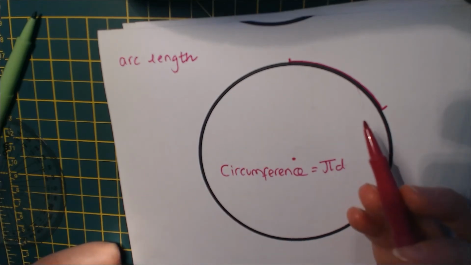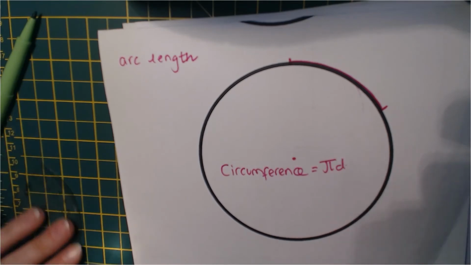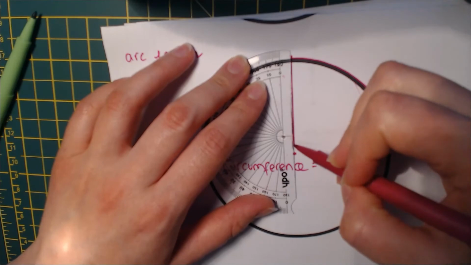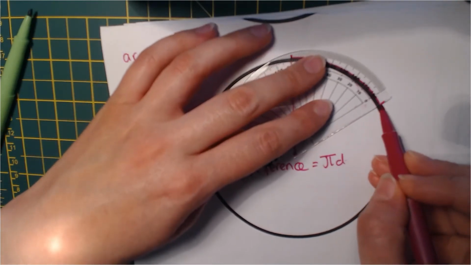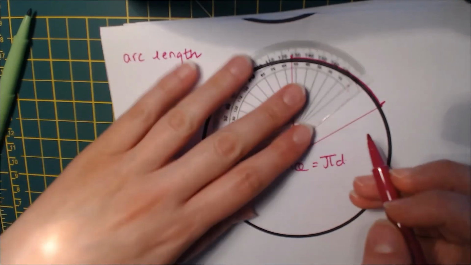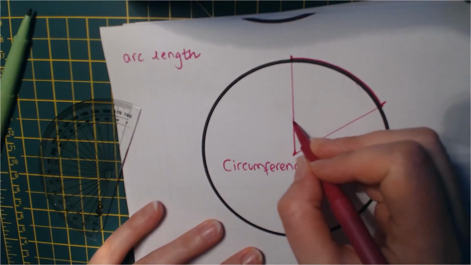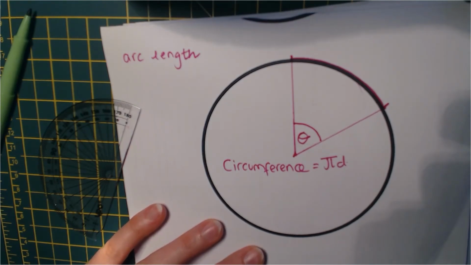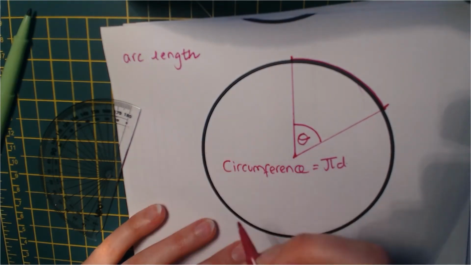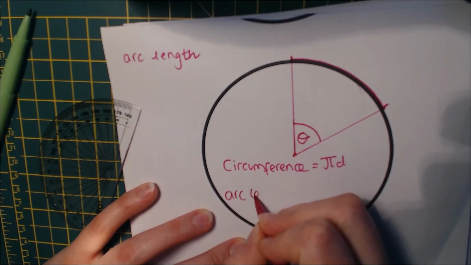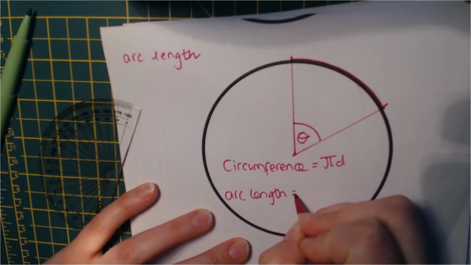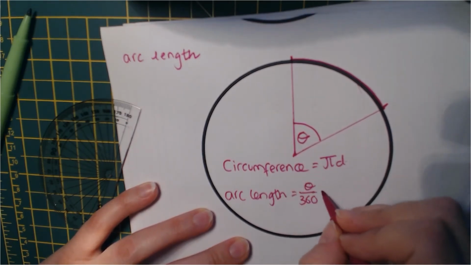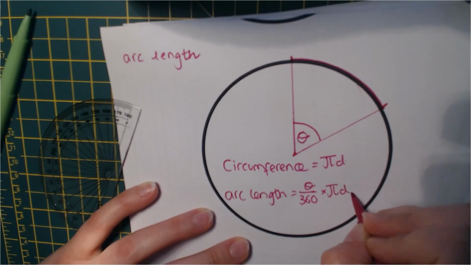So of course we only want a portion, we only want a fraction of it. So we're going to just connect our arc to the centre of the circle. And as we did before, we're going to be interested in this angle here, okay? So I'm not even going to measure it this time, I'm just going to call it theta. And we're going to be doing the arc length equals theta over 360, because there's 360 degrees in total, multiplied by pi d.